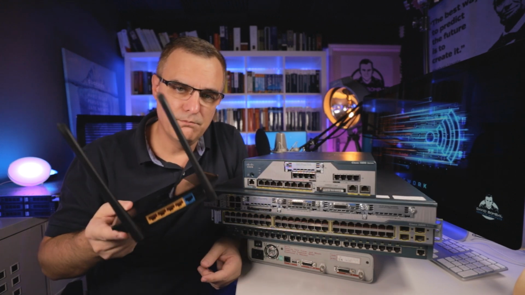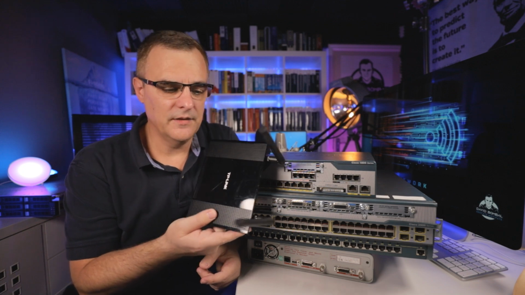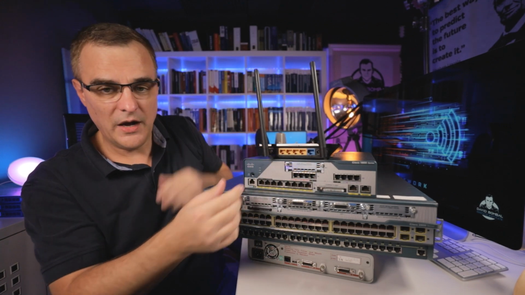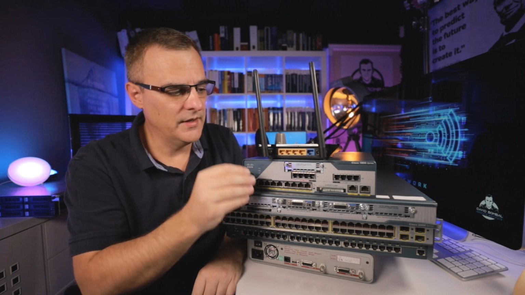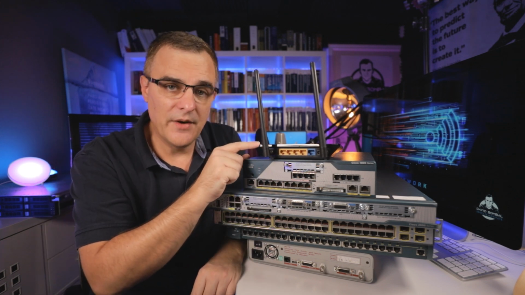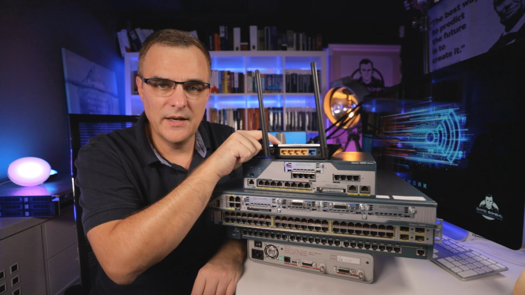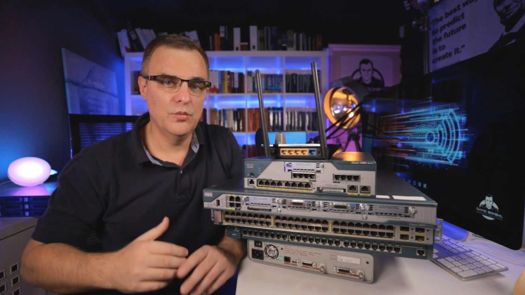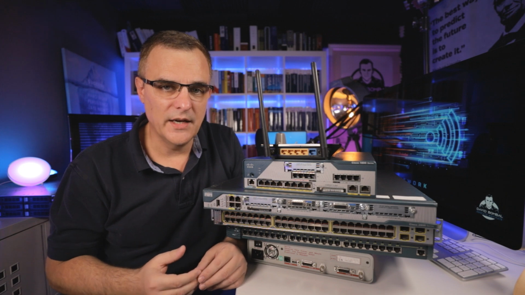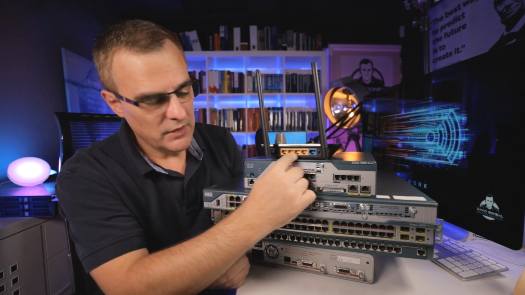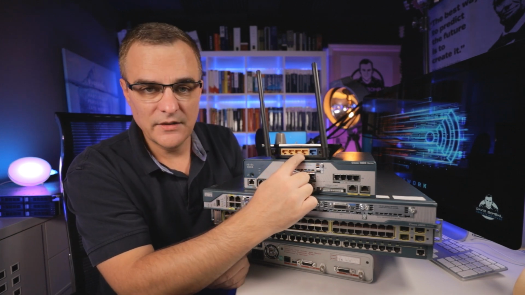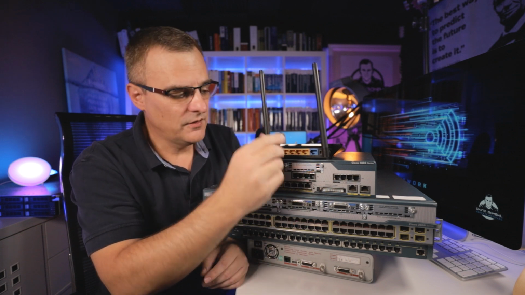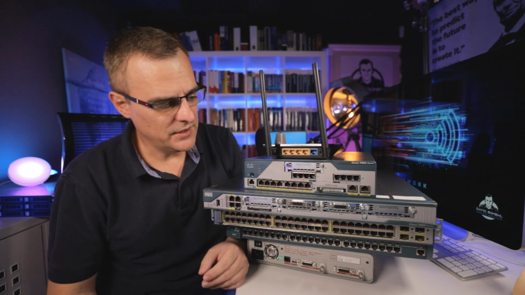Now your home device might look something like this. TP-Link. This is a little TP-Link router. It allows us to route from one network to another. Typically, little routers like this allow us to go from our Ethernet LAN, local area network, onto the internet, so to what's called a WAN, wide area network. So Ethernet ports, this is how we connect our devices to the router. Wireless, and then we've got a connection to the internet.